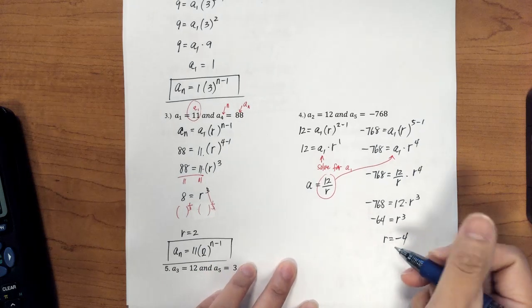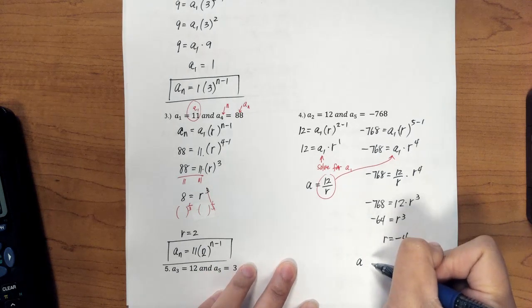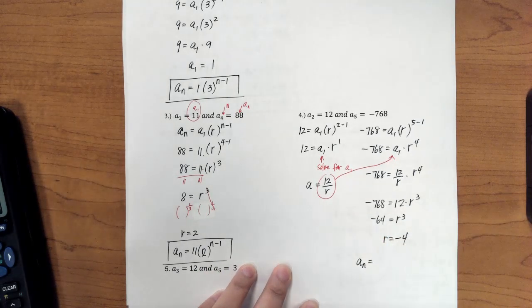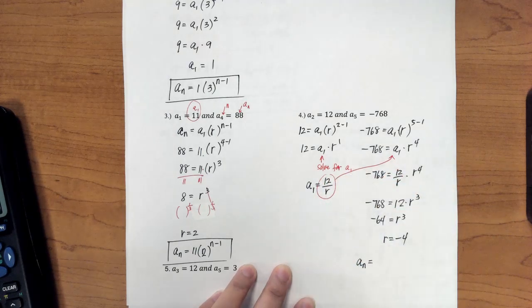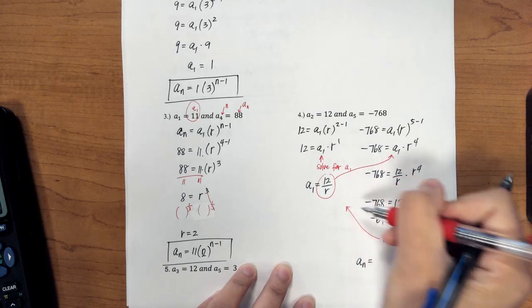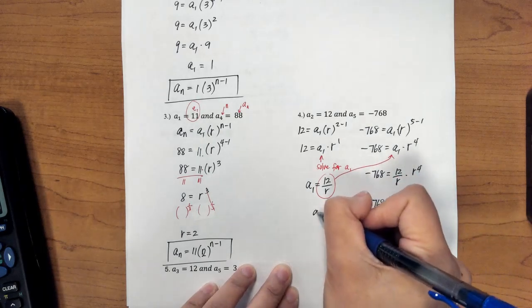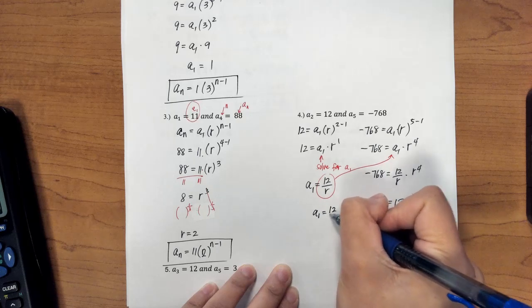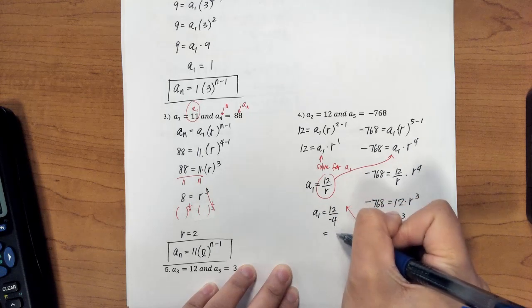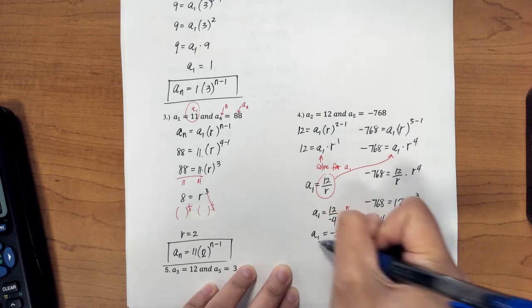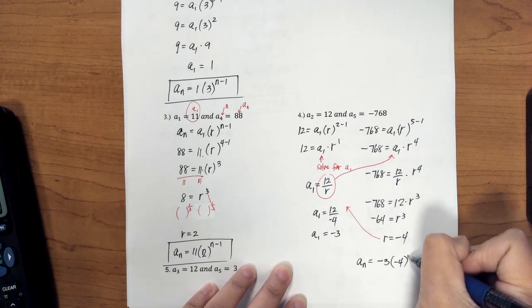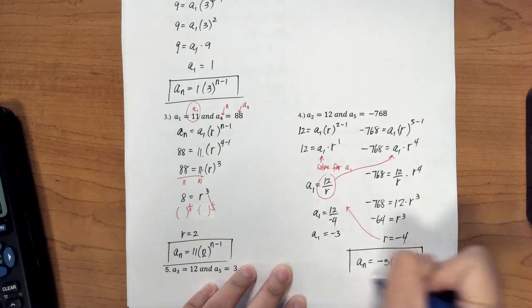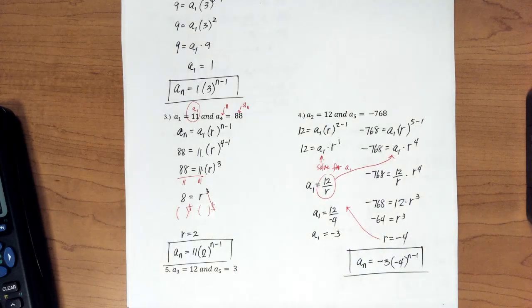And so then we have a sub n equals, and I still don't know what a sub 1 is. Oops, sorry there. So what I have to do then is plug this back in, and you get a sub 1 equals 12 over negative 4, which equals negative 3. Okay. Try the last one yourself. You should be good to go.